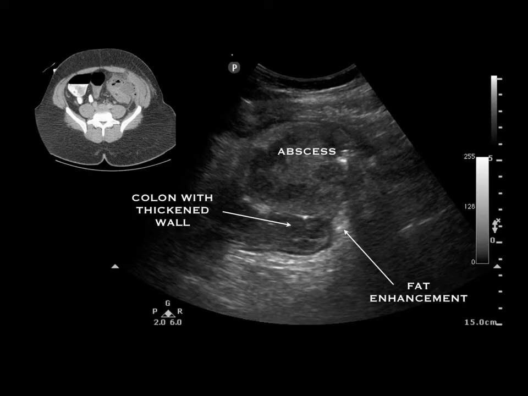So to review those findings again and compare the ultrasound to the CT scan, we see a thickened loop of colon with a wall measuring greater than 5 millimeters across. We can see enhancement of the surrounding fat, and then we see a large abscess within the picture, which corresponds to the findings that we saw on the CAT scan.